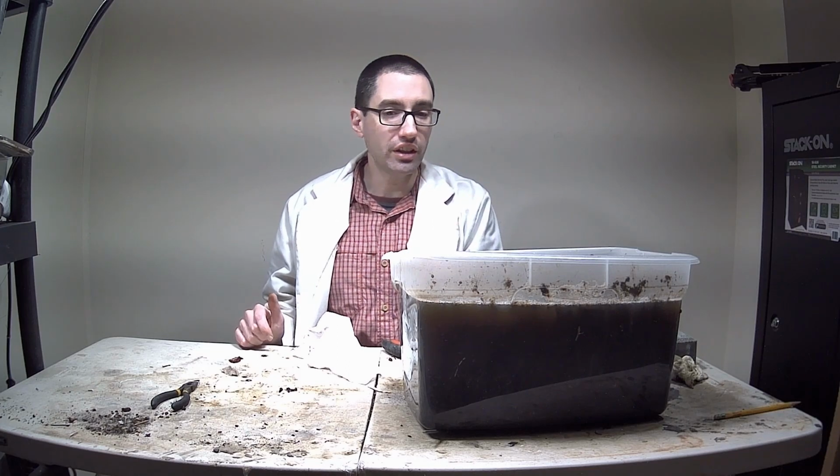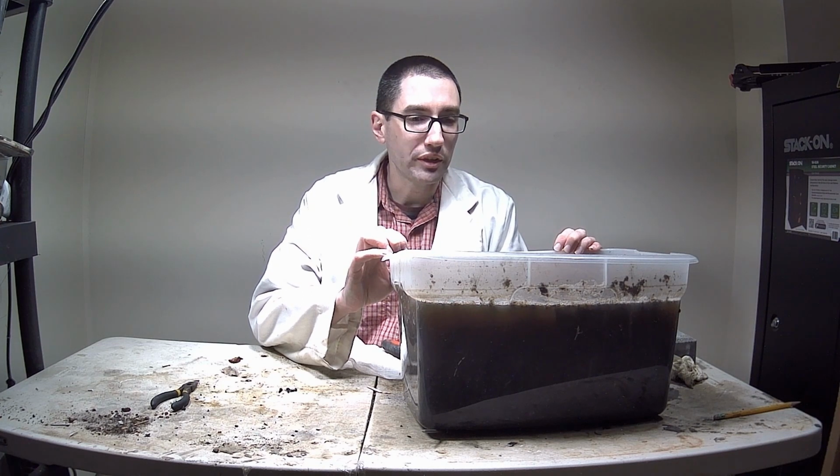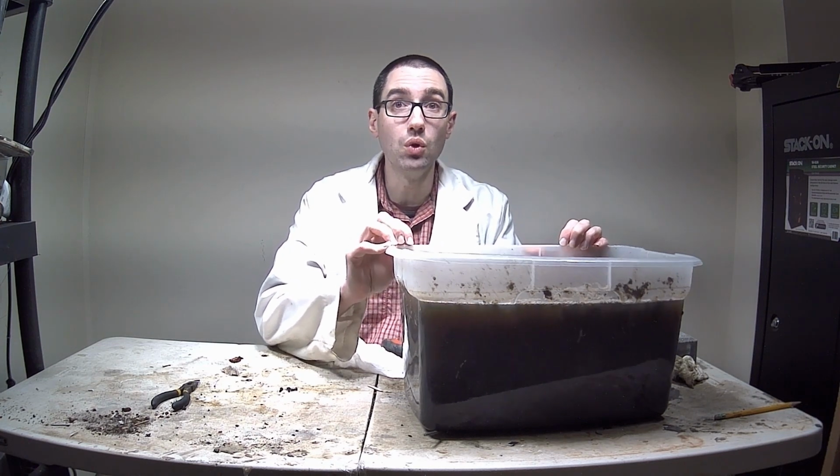I've let it sit in this container for a week. What have I let sit? I don't remember, but probably something interesting considering how much mold there is on the surface.